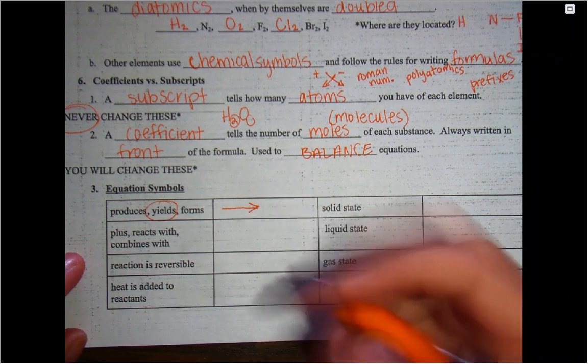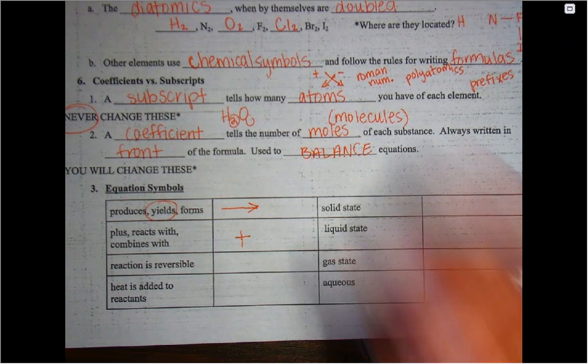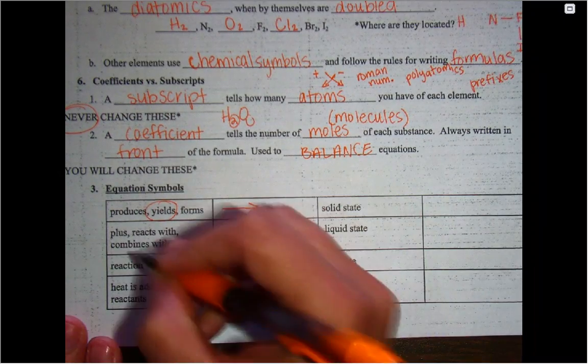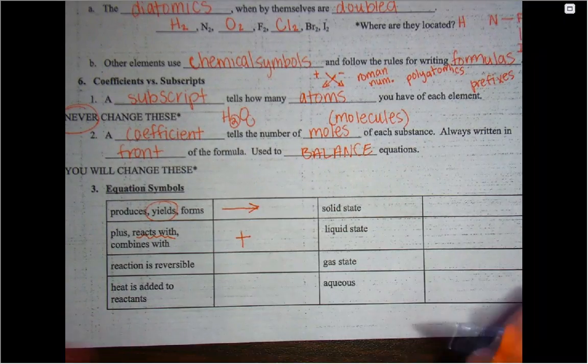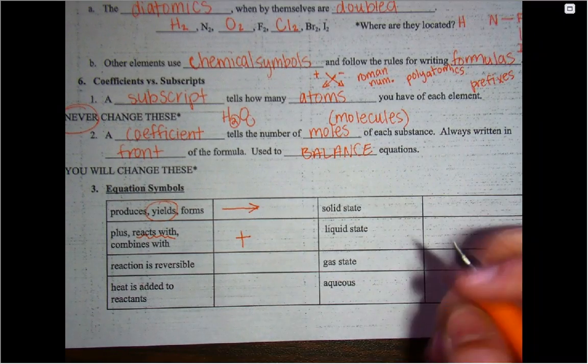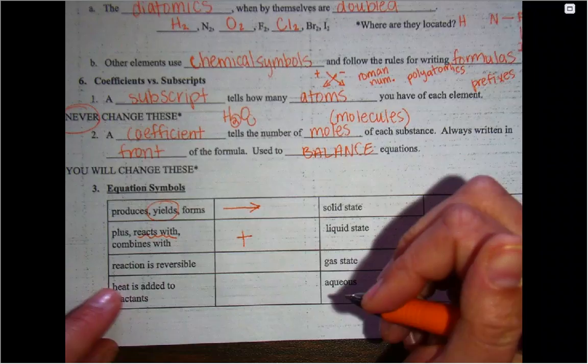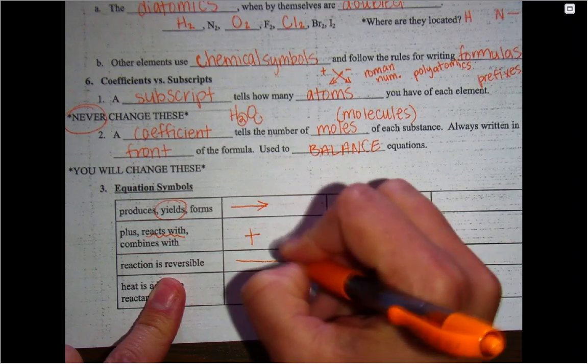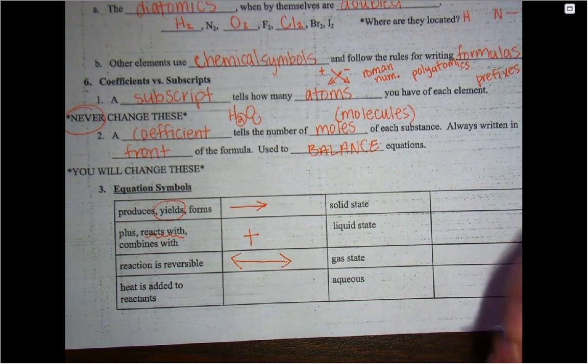All right. Plus reacts with or combines with is a plus symbol. That's easy. So that means reacts with, right? Or as a product, it means that you're making more than one product. So, and. All right. If a reaction is reversible, you're going to see this symbol instead of an arrow that goes only one direction.